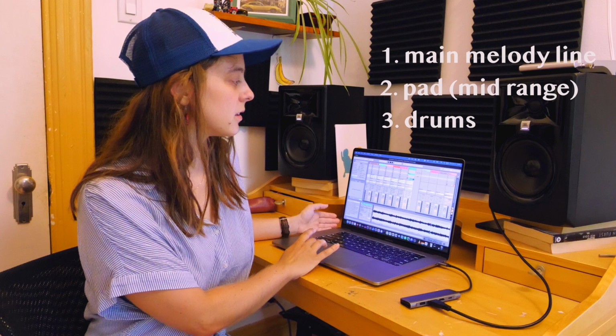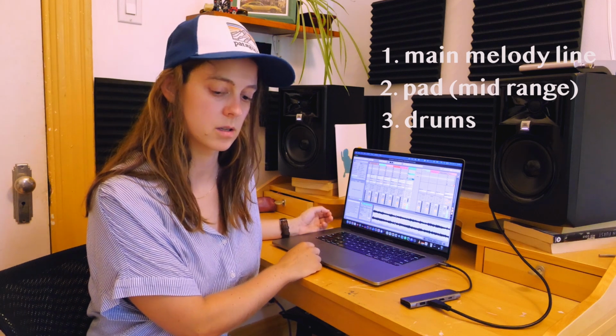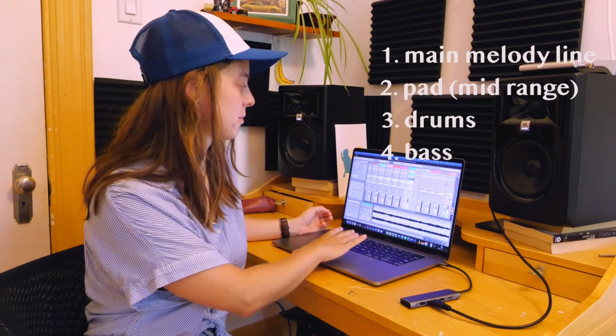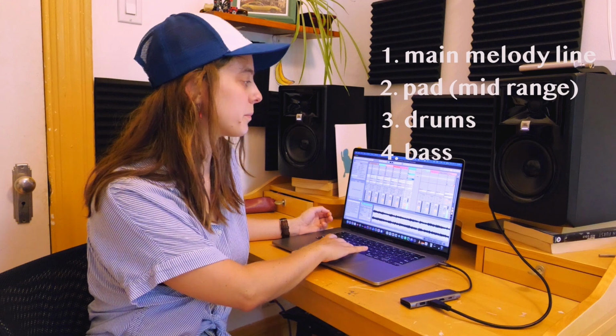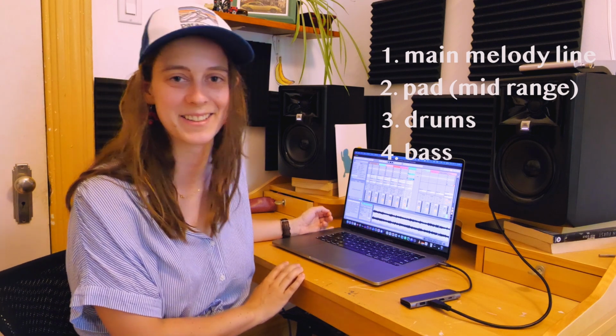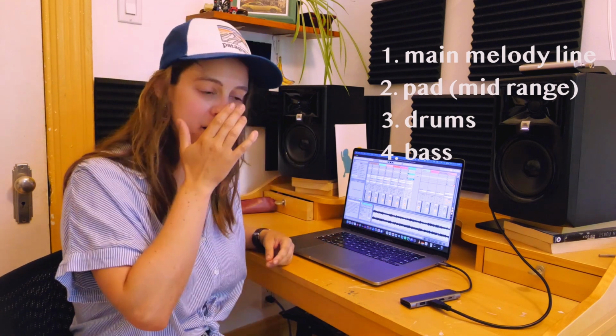Cool. There's drums, just the classic kick, snare, kick, snare, with some hi-hat probably. And that's like a drum machine, drum sample, whatever. Next thing is, there's bass in here. Cute. Okay, so we have a top line, a pad, a bass, drums.